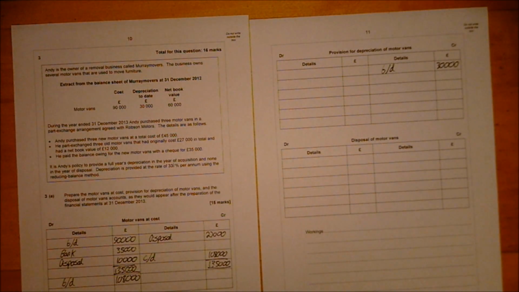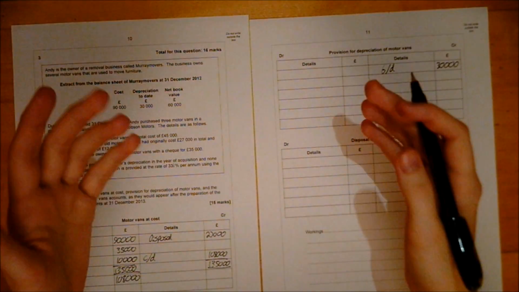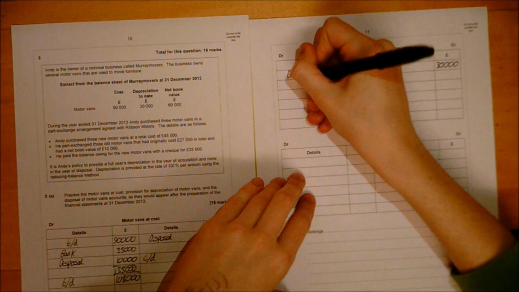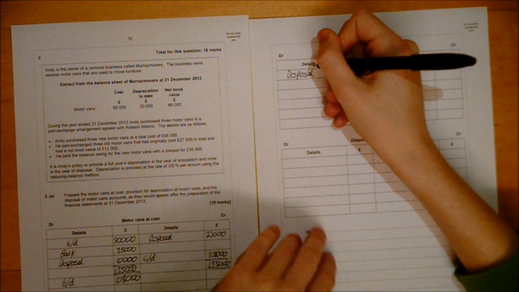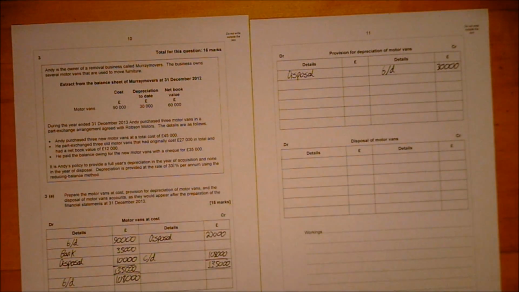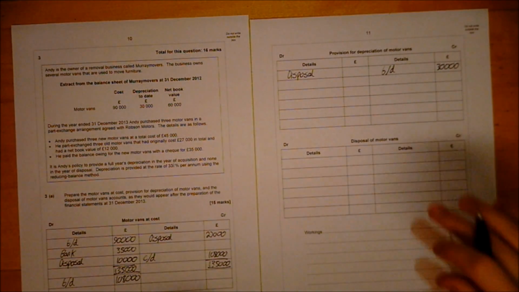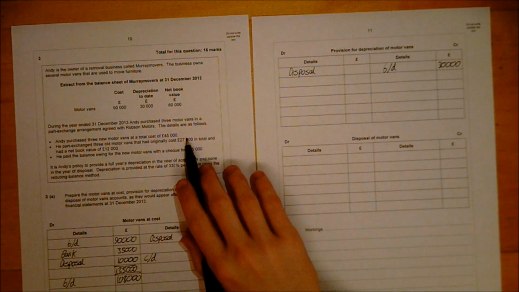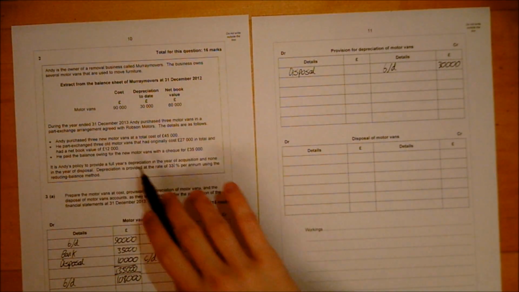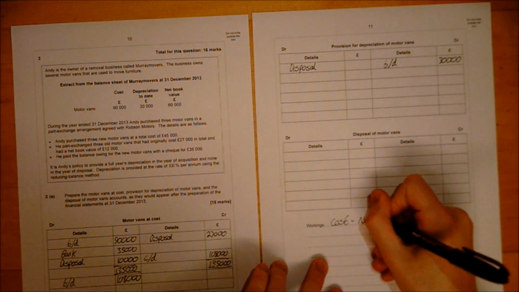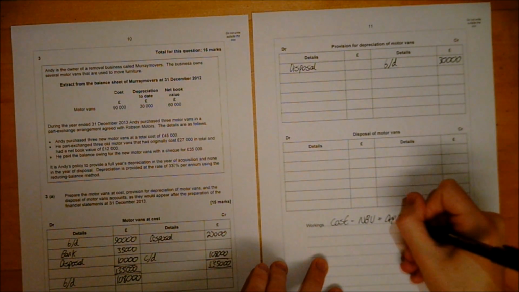So we have disposed of some depreciation. We've got rid of some vans which had been depreciated in previous years. So this is once again going into our disposal, which we'll put all these disposal entries into this account later on. So I said it earlier, how much depreciation did we lose? Well, it's simply 27,000 minus 12,000, because cost minus net book value gives us our depreciation.